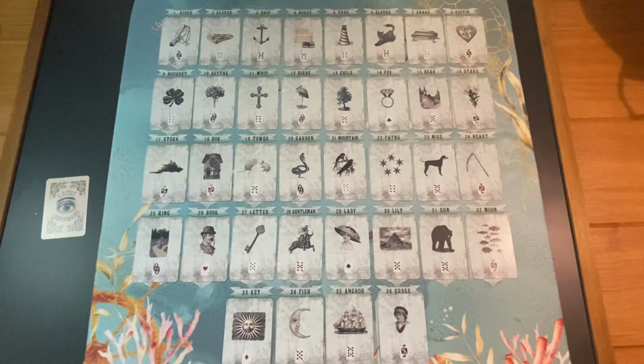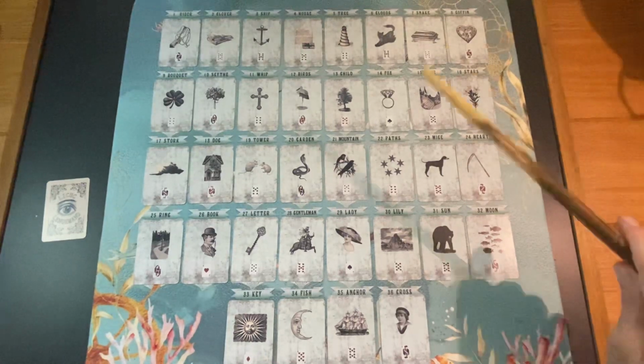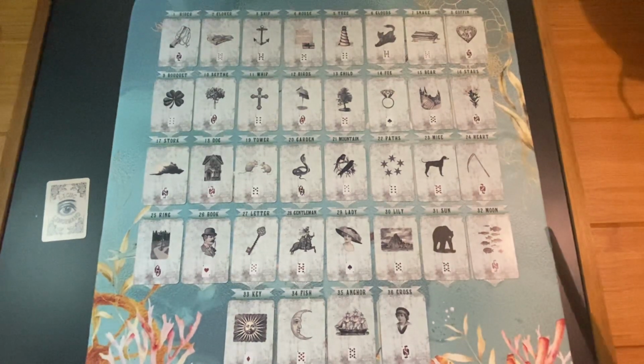Okay, now, let's get into this. When you're doing this kind of a spread, you're using your theme cards and houses to ask a question, all right?